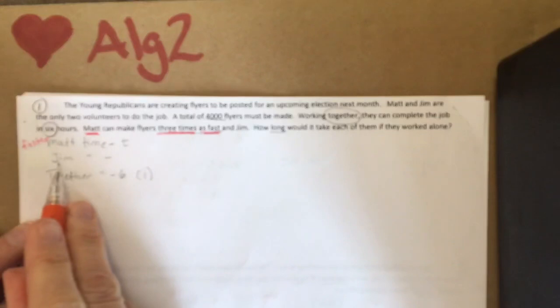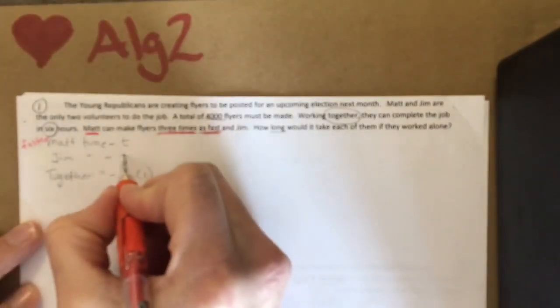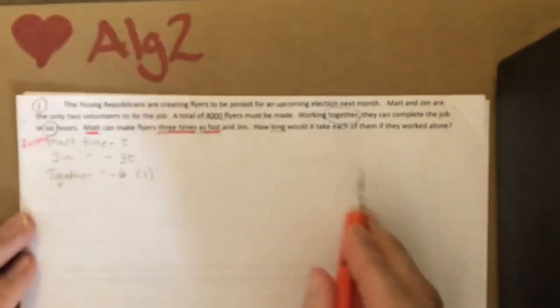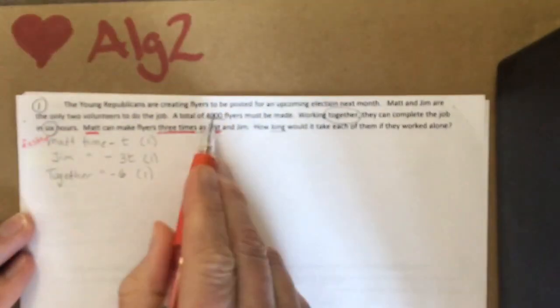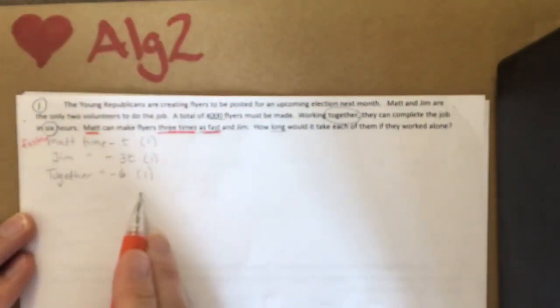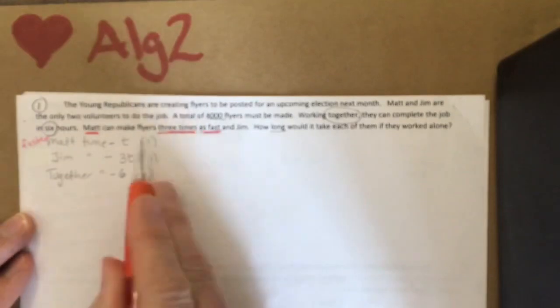And the slower one, Jim, is going to take 3 times as long. And that's just for one job each, right? Now you could put 4,000 for all of these, but if they're all the same, you can just put 1 as one job, okay? All right, so this is my information.